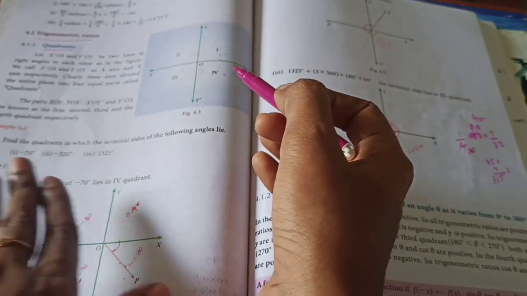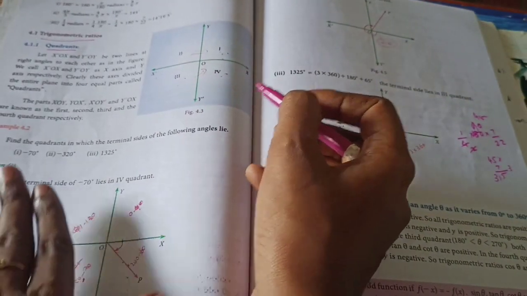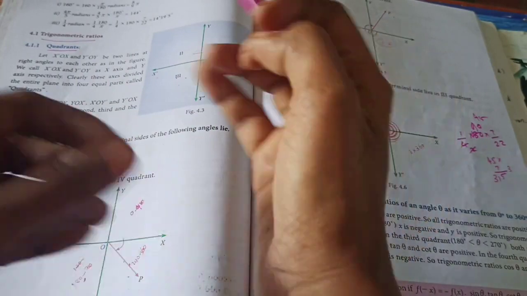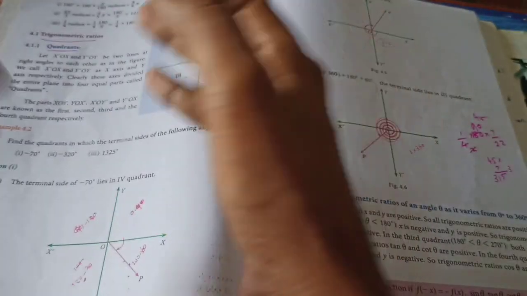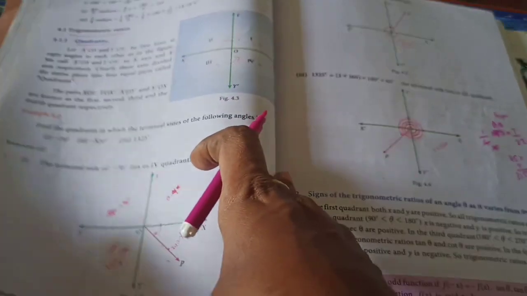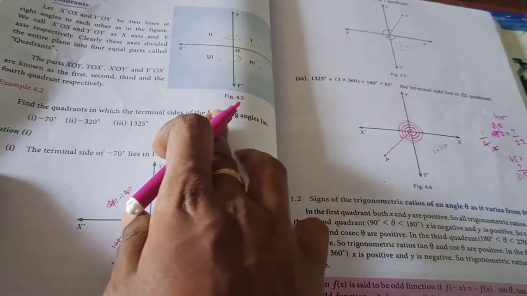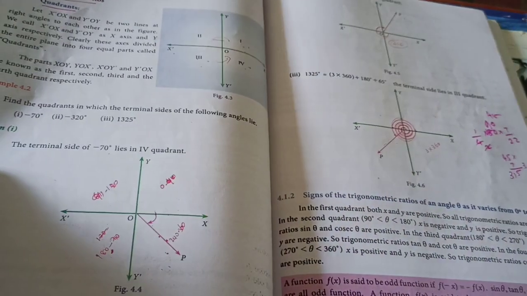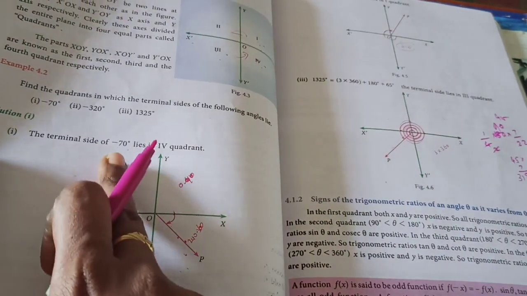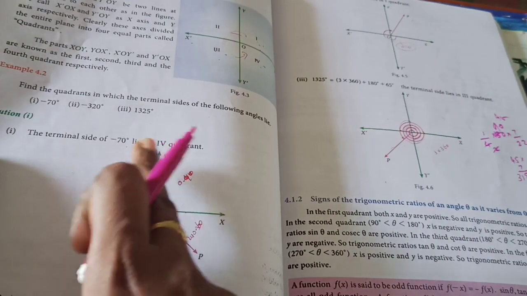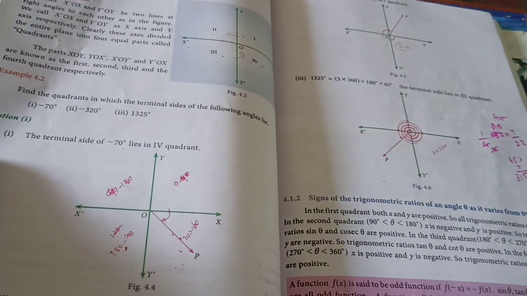So this is the 4.2 problem you need to take down from your book. I am not going to waste time simply drawing this and all, so I will explain, and you can take it from your book. So, listen. The first one is: find the quadrants in which the terminal side of the following angles lie. Here the terminal side of minus 70 lies in the fourth quadrant. How will it be in the fourth quadrant?